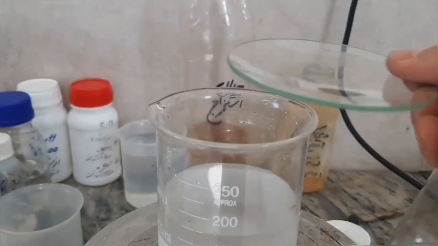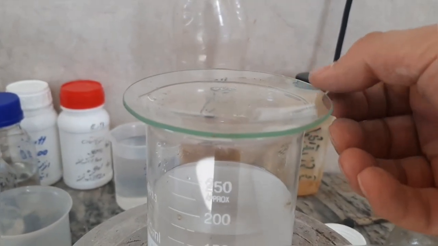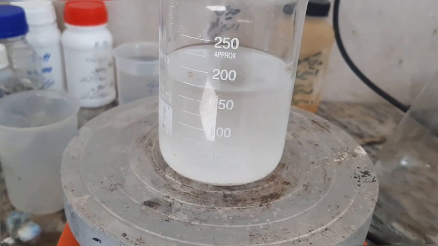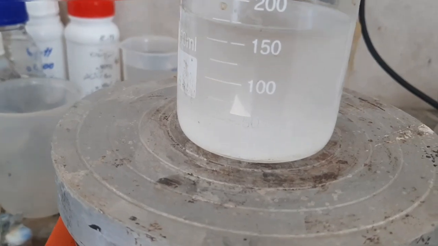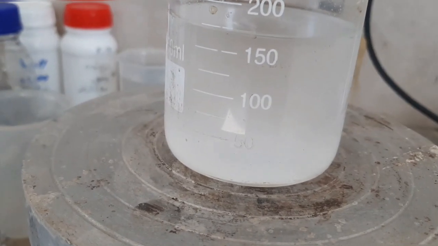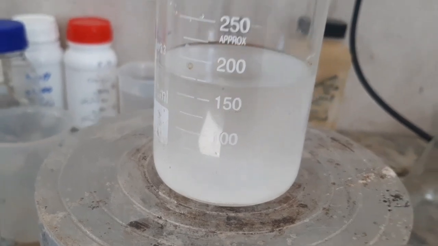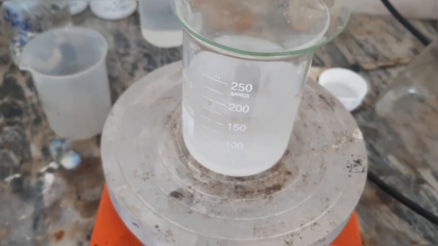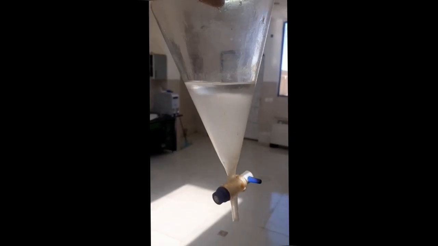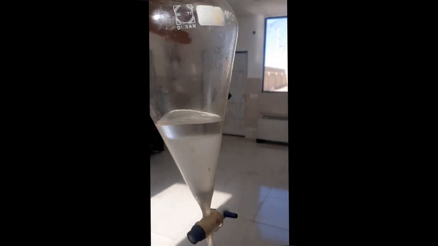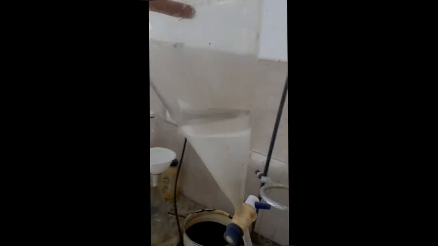So I poured all the mixture into a beaker for a better visualization, and I've put it on a stirrer. It has been mixing for almost an hour. You can see the layers of calcium chloride, ethanol and water separating from our product, and we're going to separate it in a bit. As you can see here, I have added all of it to a separation funnel and I'm waiting for it to separate.